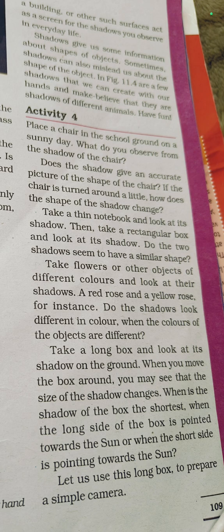Ma'am, in today's class you have started a chapter like shadows and reflections. Yes, beta. Okay, ma'am.